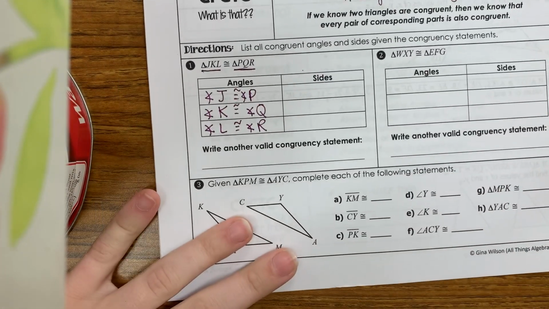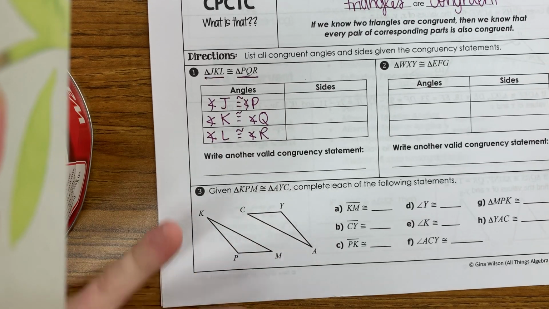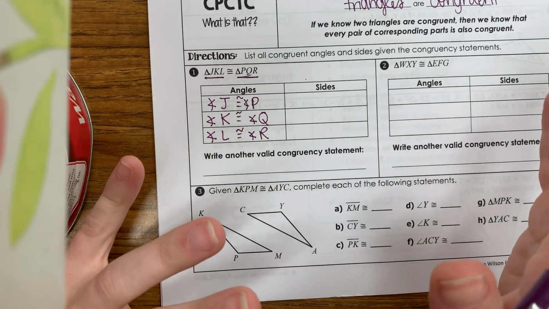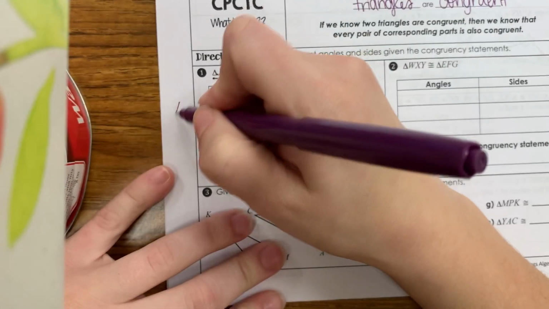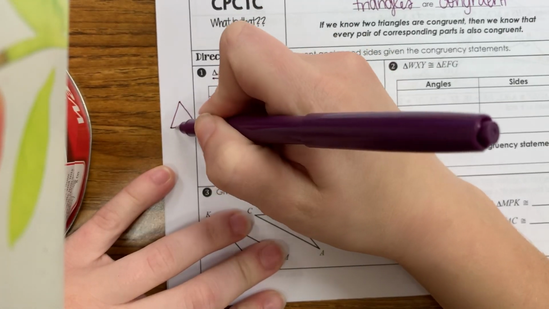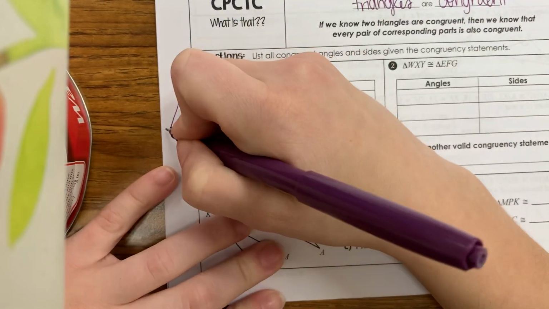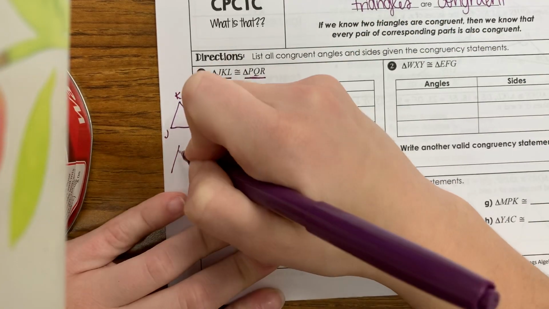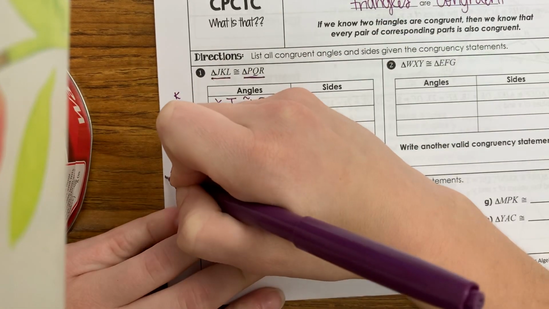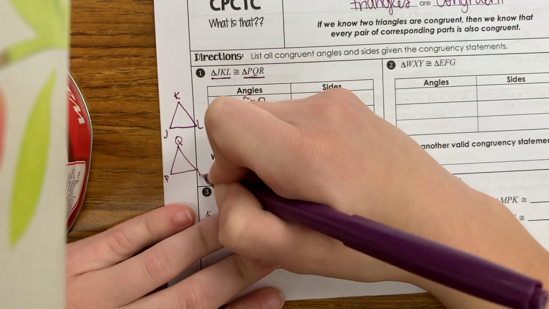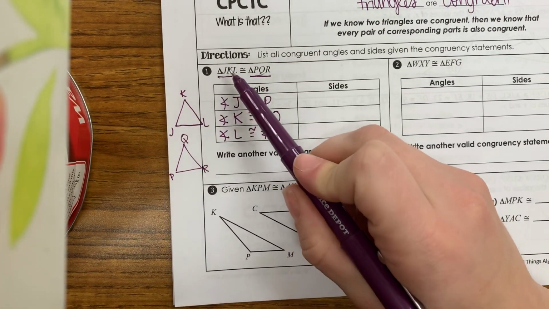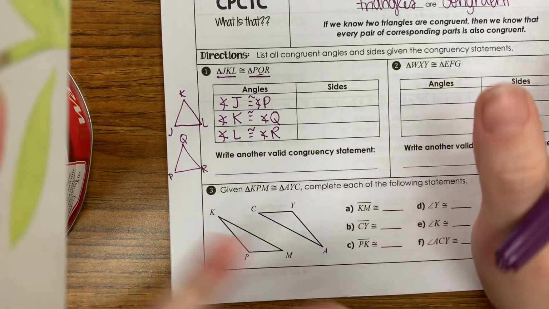So coming down here, okay, let's say I'm looking at this and I'm like, oh, I don't understand. I can't just think this mentally. Draw it. Hopefully it will not fail you if you draw it out. So let's do JKL and PQR. Now it especially helps when you're drawing your picture to do it in the same order. It will help you visually.